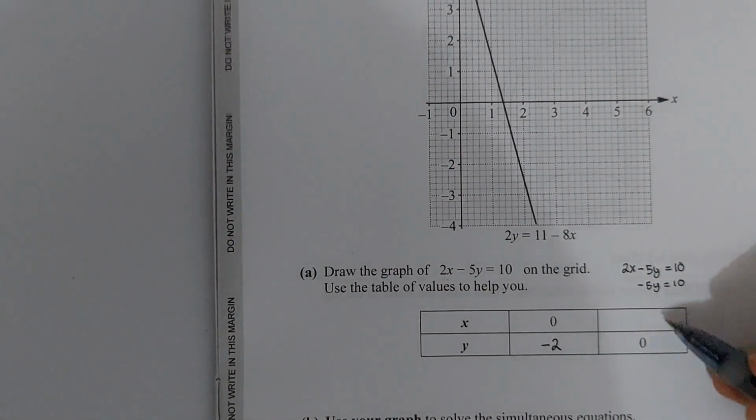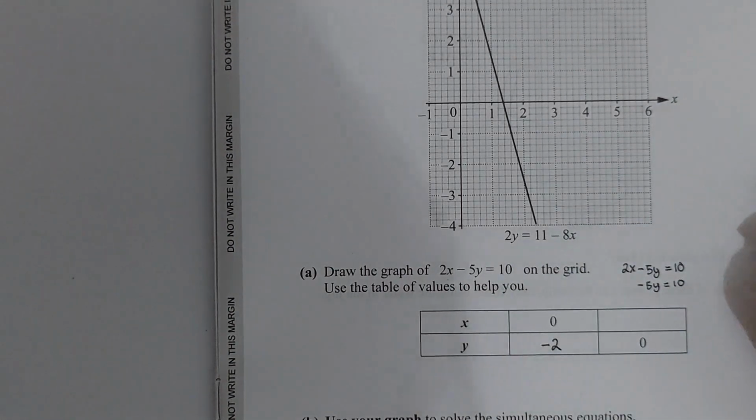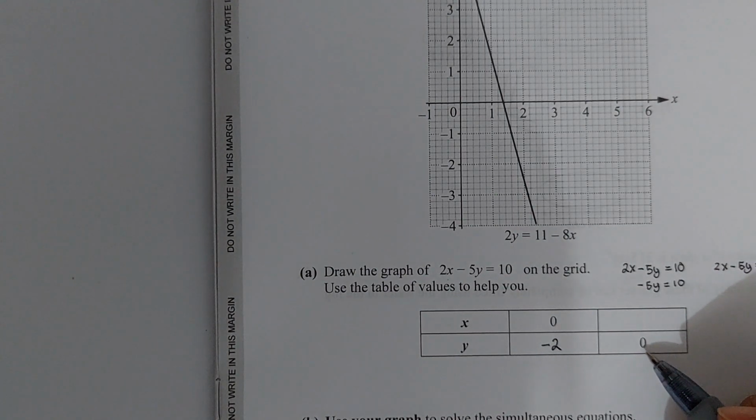The next column is actually asking this. If the value of y is 0, then what will be the value of x using this linear equation? So you write 2x minus 5y is equal to 10. This one is the linear equation. Now the value of y is 0. So the y here is 0.